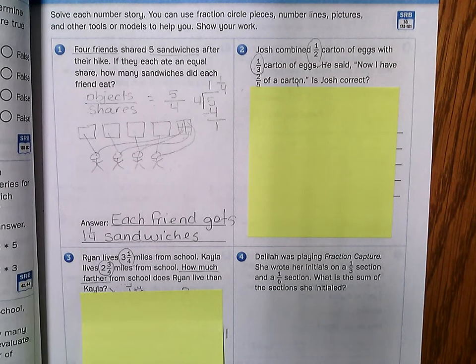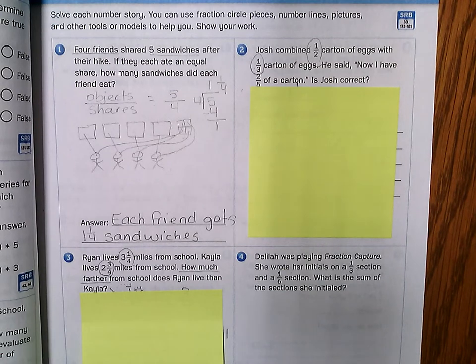Okay? So make sure you get all that down, and then you can copy it into your Go Formative here in just a little bit. If you need to pause the video, pause it whenever you need to. All right?